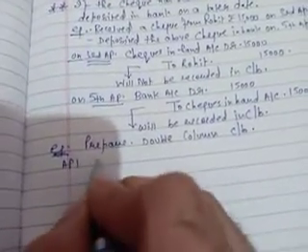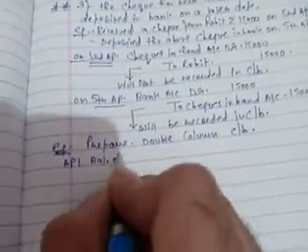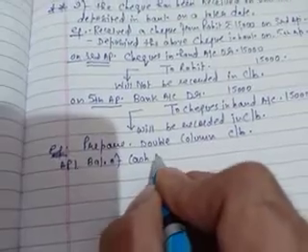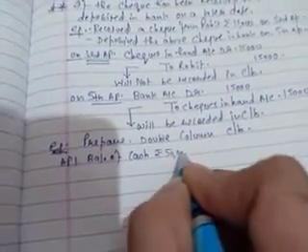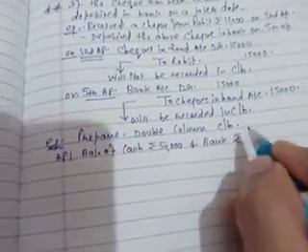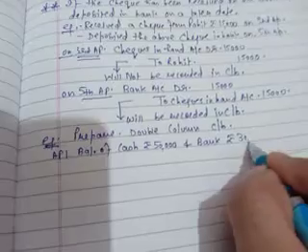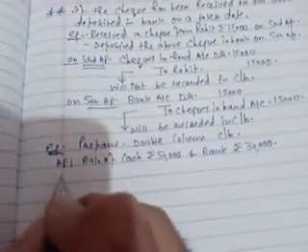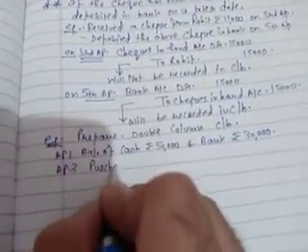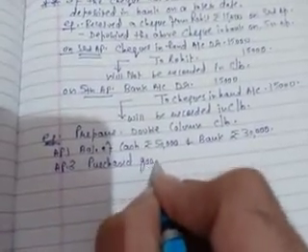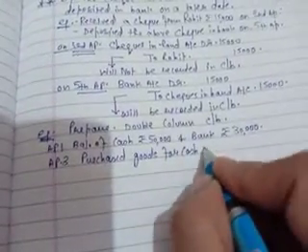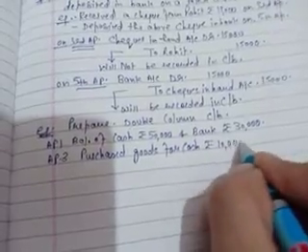April 1, balance of cash rupees 50,000 and bank, say, rupees 30,000. April 3, purchased goods for cash rupees 10,000.